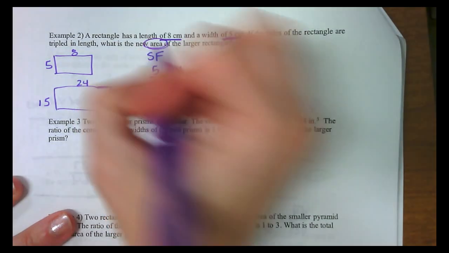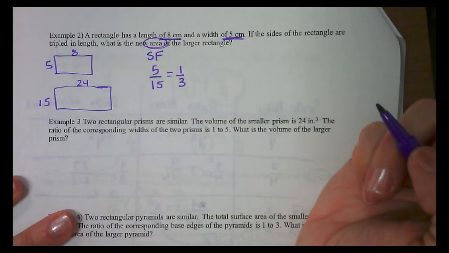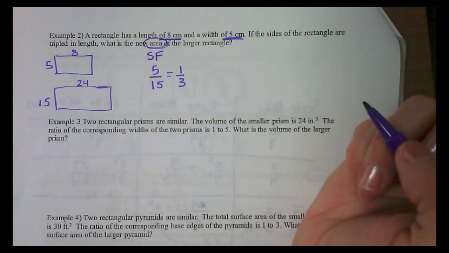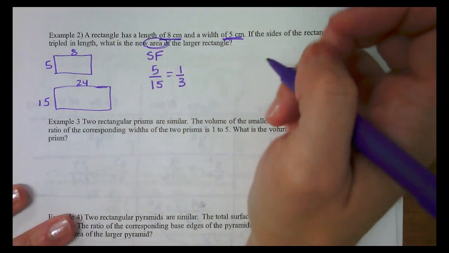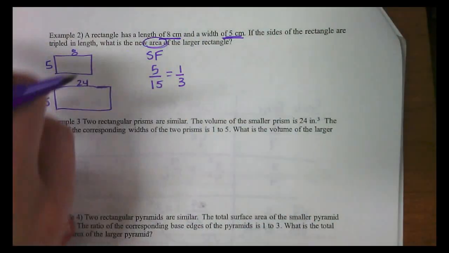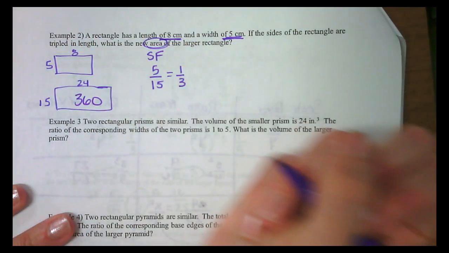I want to know what is the new area of the larger rectangle. So I can do this 2 ways. Okay, I could calculate the area and do 15 times 24, and that gives me 360.